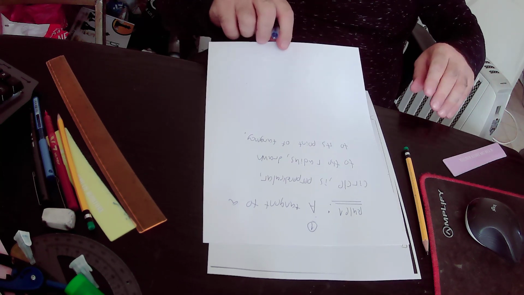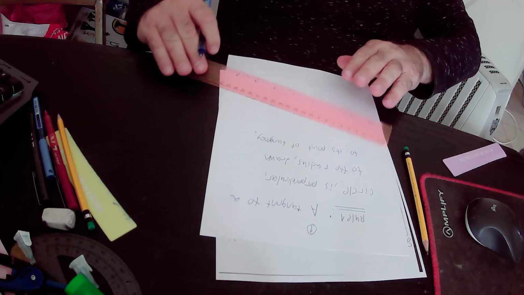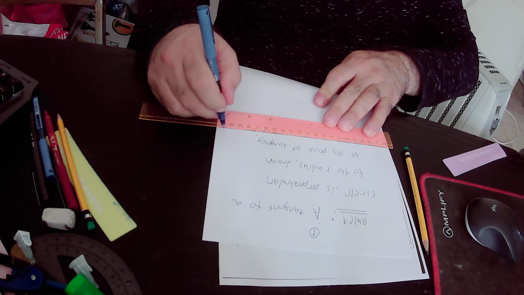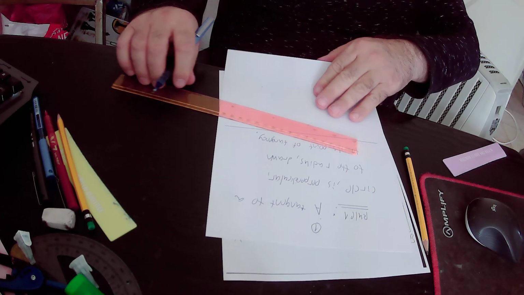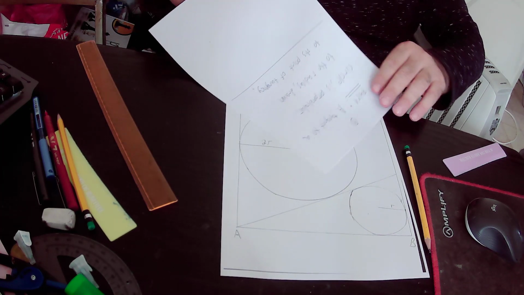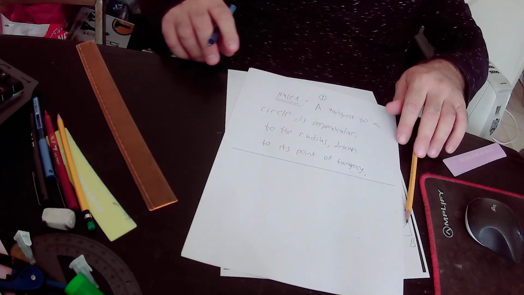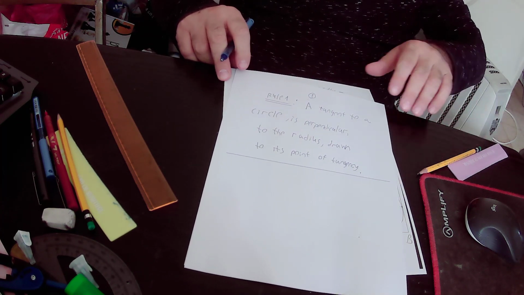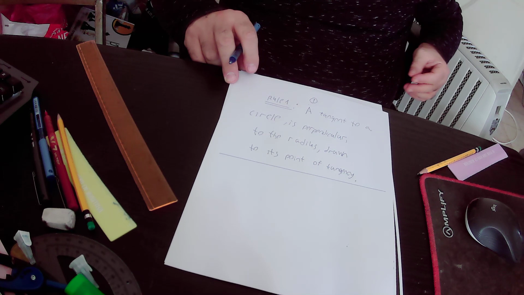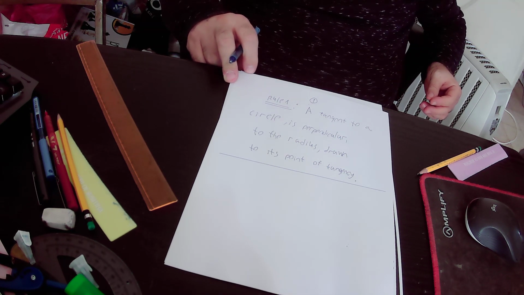And read rule number one again. Rule number one states that a tangent to a circle is perpendicular to the radius drawn to the point of tangency.